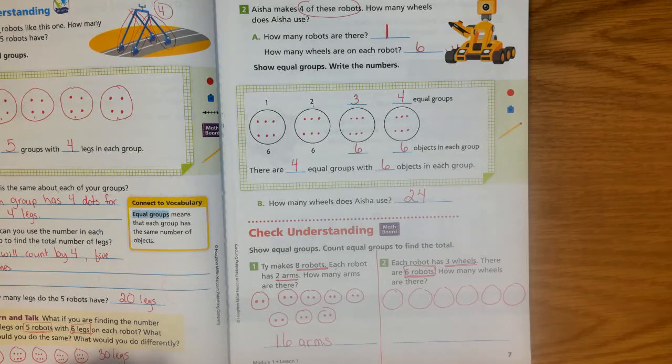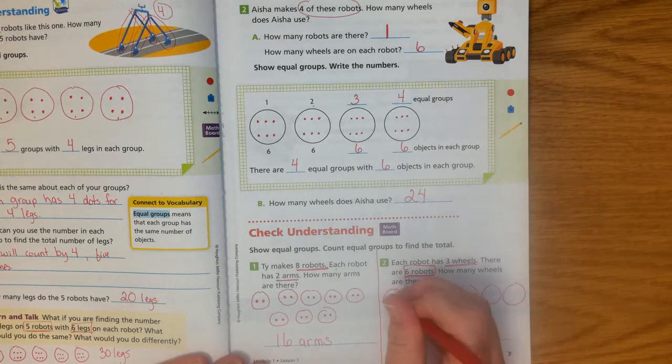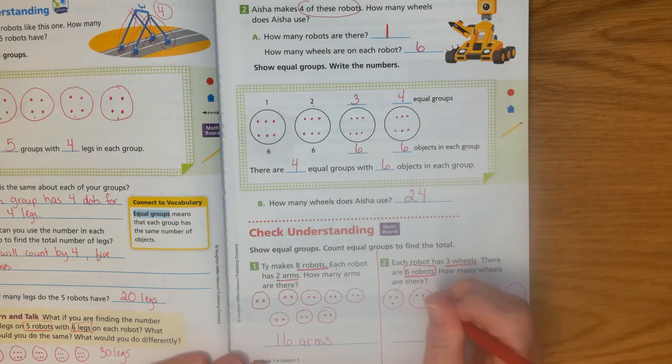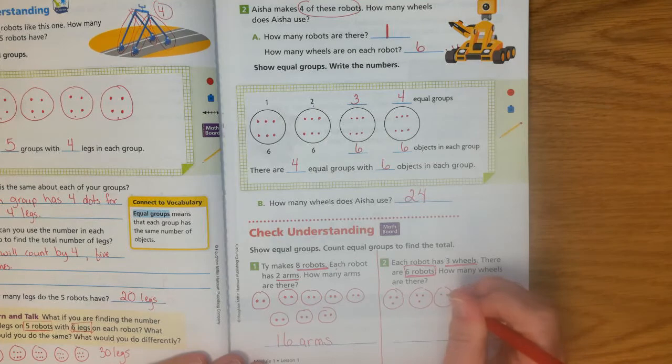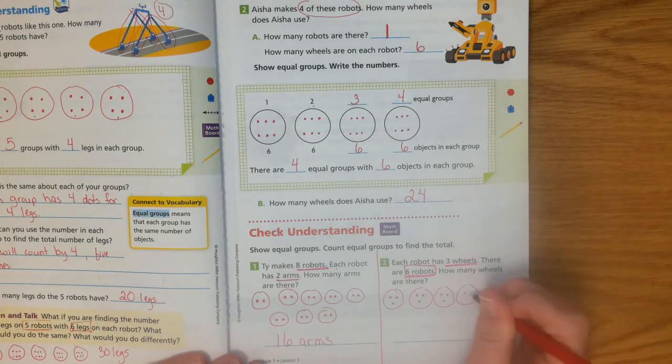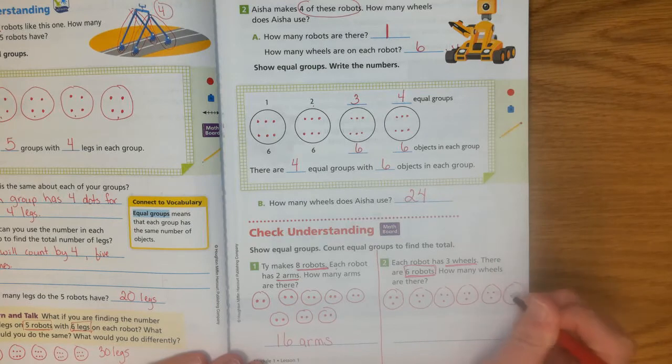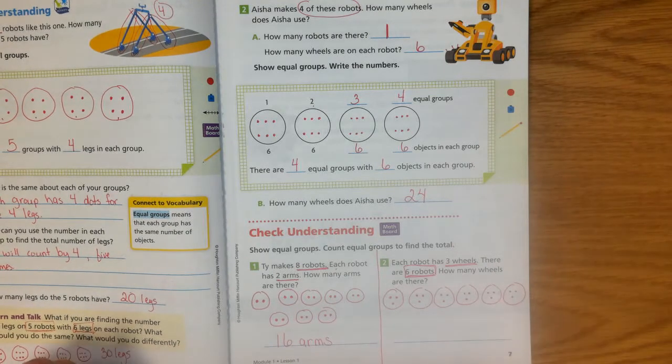I hope you're thinking or you said 3. So we have 3 wheels inside each robot. It almost looks like a bowling ball when I draw them like that, or a little face without a smile, just eyes and a nose. But those are our wheels.